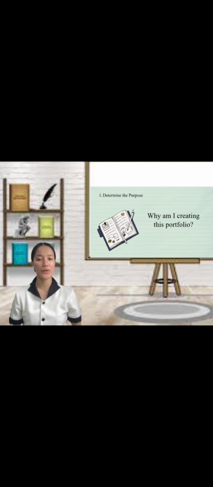It can be used to document our learning experiences, present our teaching experiences, demonstrate our competencies, showcase our accomplishments, provide evidence of learning, and reflect on our professional growth. For example, if I am preparing a portfolio as a future teacher, I can use it to show the teaching skills and experiences that I have developed. So knowing the purpose helps us decide what materials we should include.